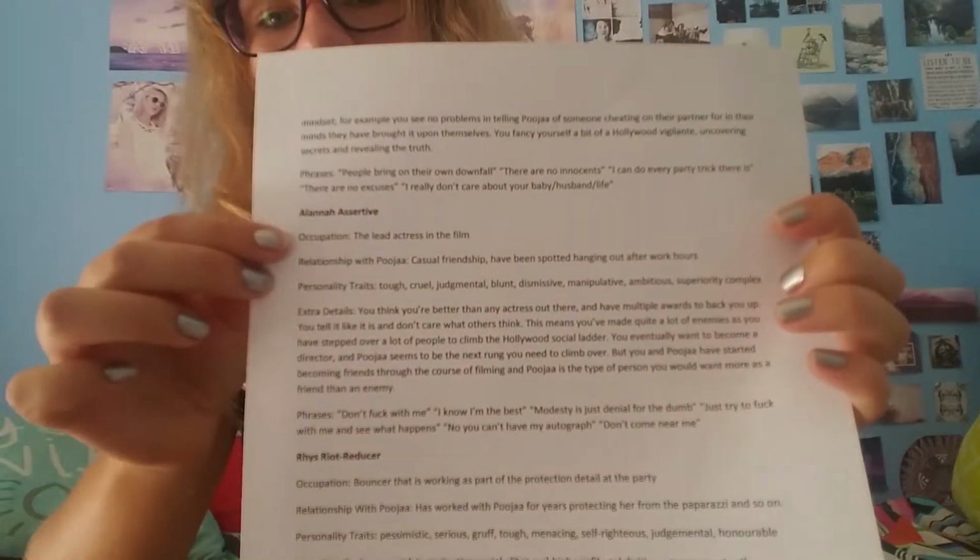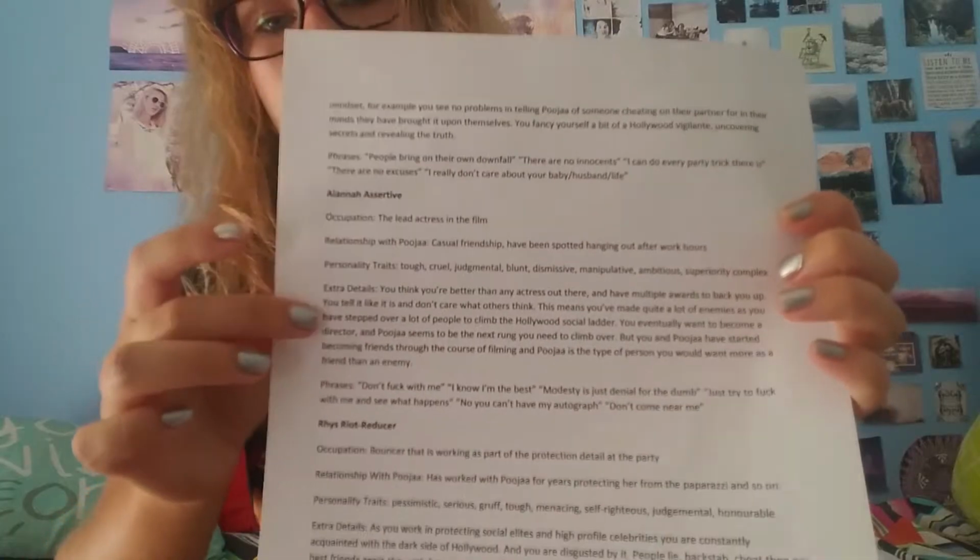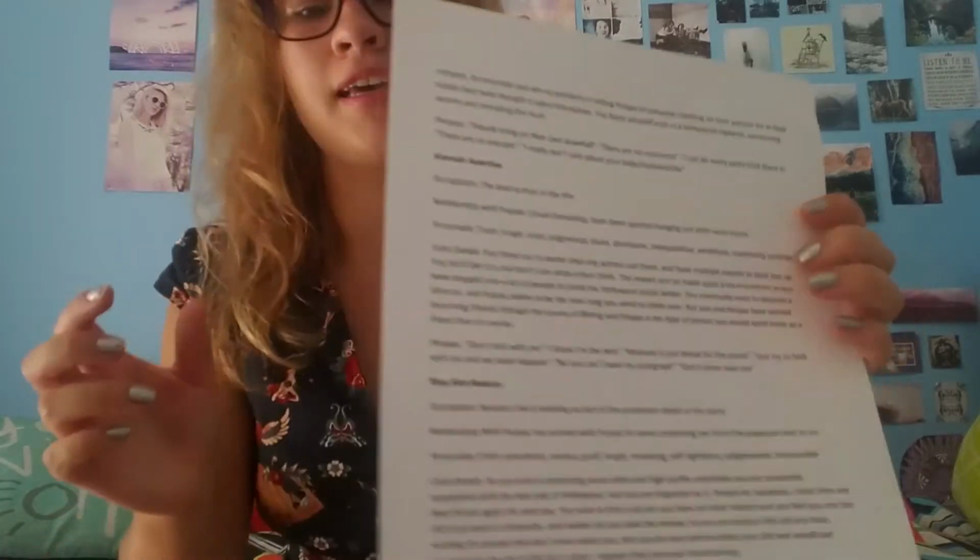Make sure that you write hints for each of your clues that you can give them if they are struggling a lot, because you don't want the game to be stopped if they can't solve a certain clue. Then a couple of days before, I sent each of them individually a character profile, like what I was explaining before: name, occupation, relationship to victim, extra details, and phrases you say a lot.